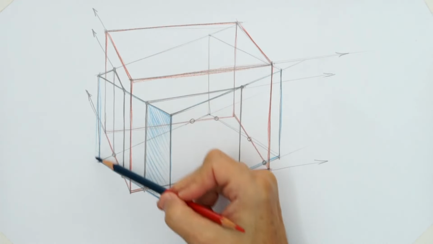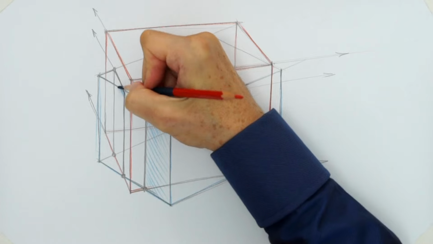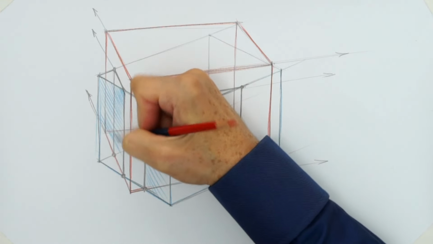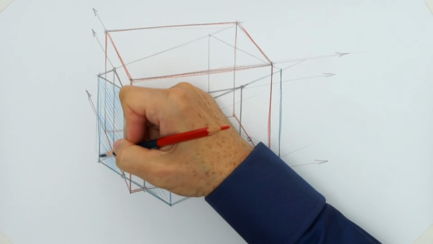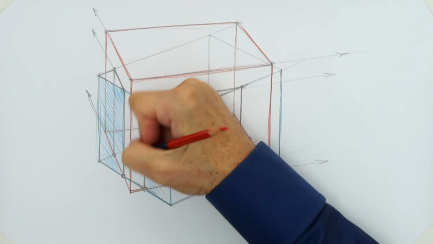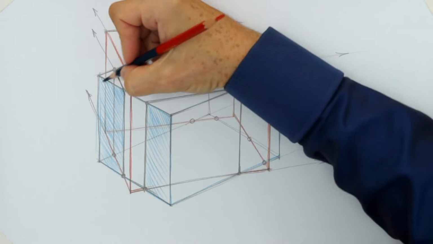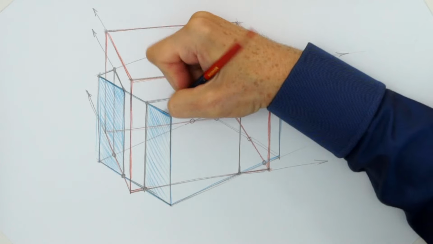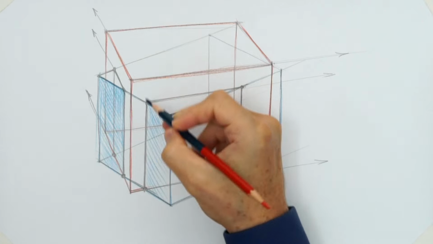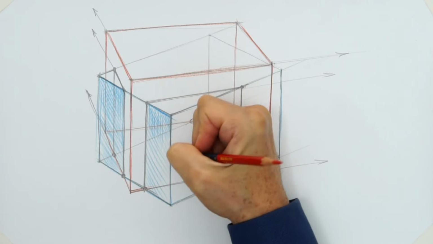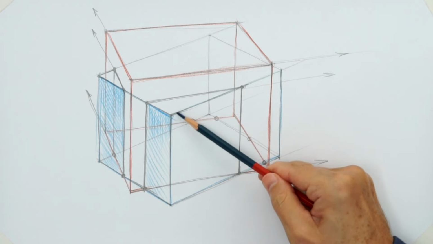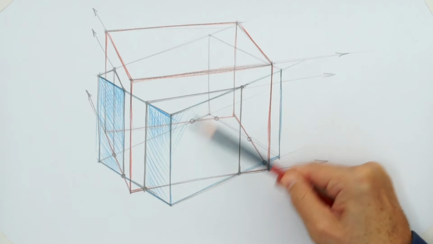The side plane of the blue cuboid continues after red cuboid's edge. I use the same direction of pencil strokes for the same plane. To stress the top edge, I can add cross-hatching here. Another side plane of the blue cuboid is also shaded. This time I apply hatching at a different angle.